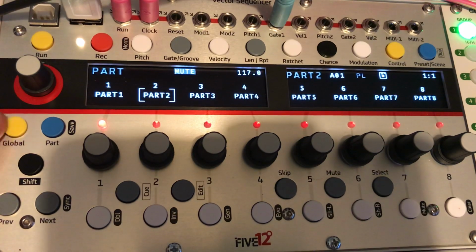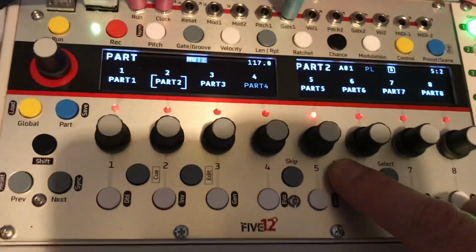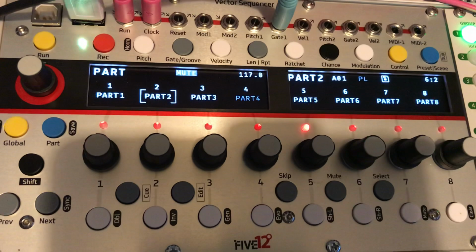And what we're going to do now is I'm going to hit play over on Cubase and you'll see the clock start. So you can see the red light is the LED going along, and you can see part 4 is lighting up, which is doing something, but I've actually got it turned down. I'm actually going to mute it to save confusion. Sorry for bumping the camera.